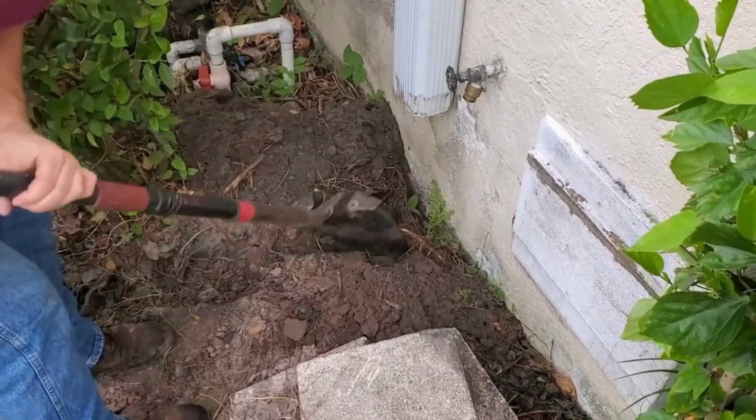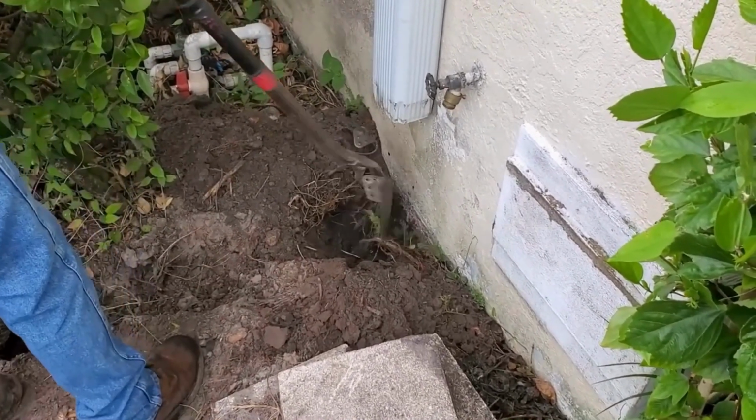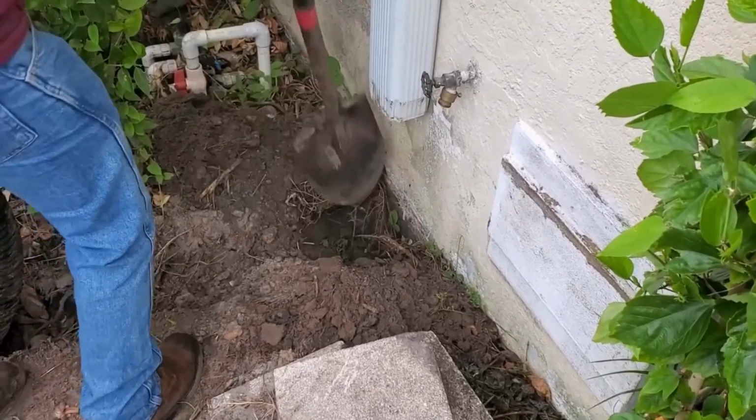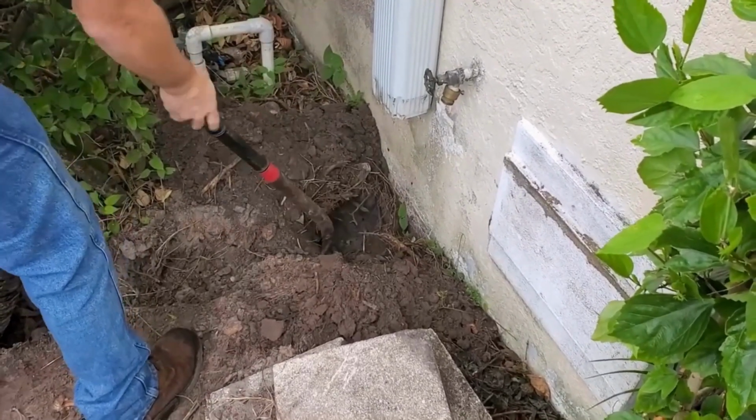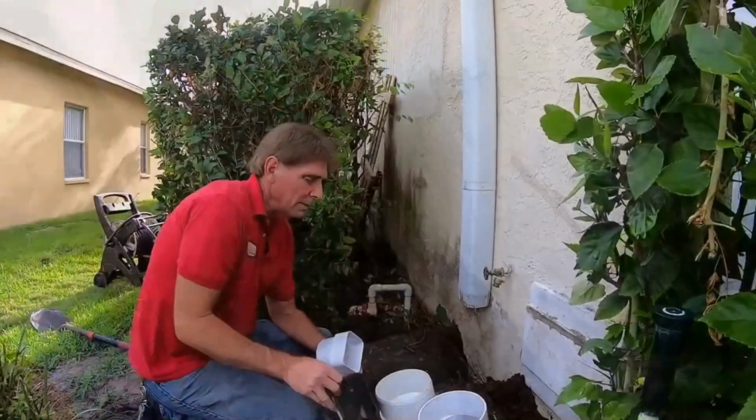So you notice how we're scraping that wall? That's the secret. You got to go straight down the wall, and then you can put your 90 there at the bottom and make a very good connection and a very nice downspout drain.